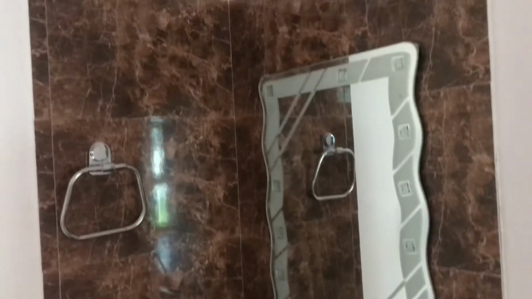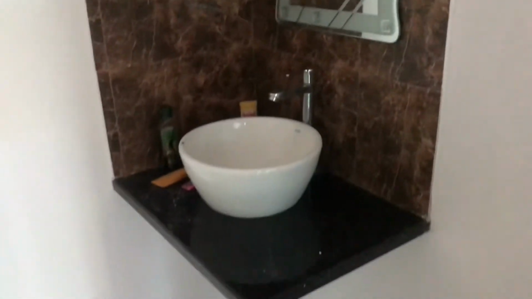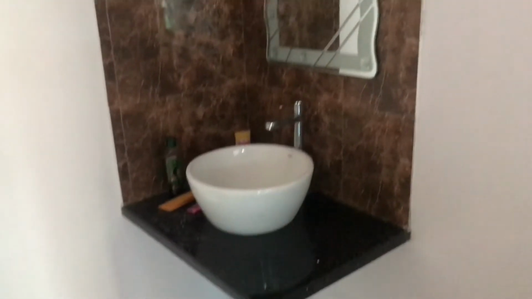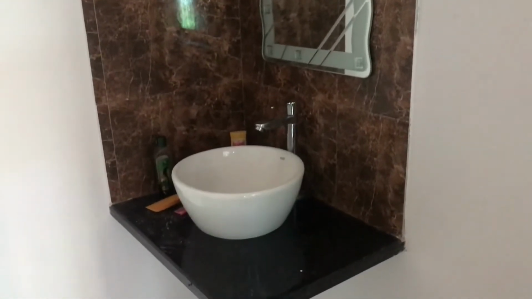Now let me show you a wash basin design. This is a wash basin design. Tiles are installed in this. The tiles price is around the same, 25 rupees per square feet. And this is the wash basin, and down you can see this is the Rajasthan black granite. This is made in one corner, so you can have a look if you want to have a wash basin in one corner, and you can give such designs to it.